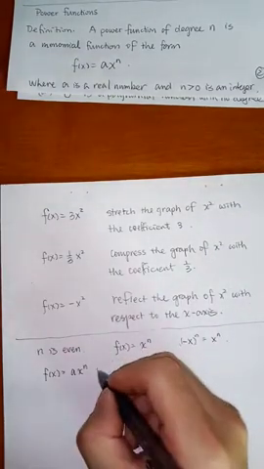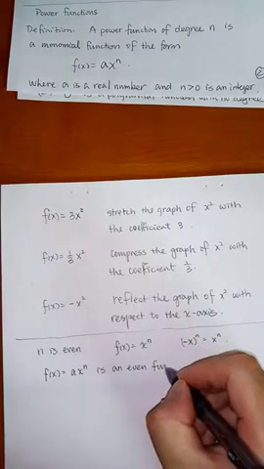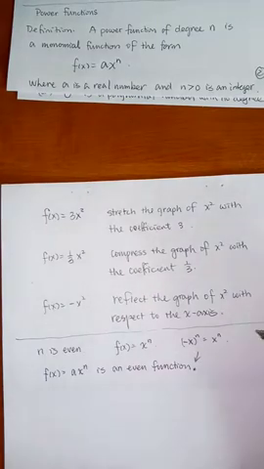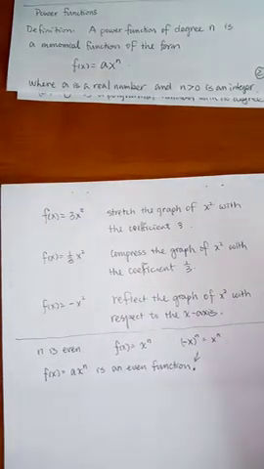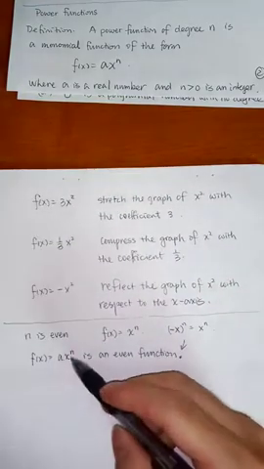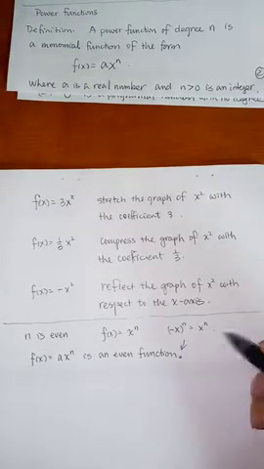So this is an even function. That's a proof. And that's the reason we call it an even function, because it has a similar property as an even power function.